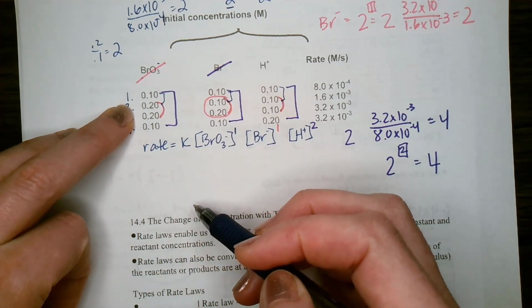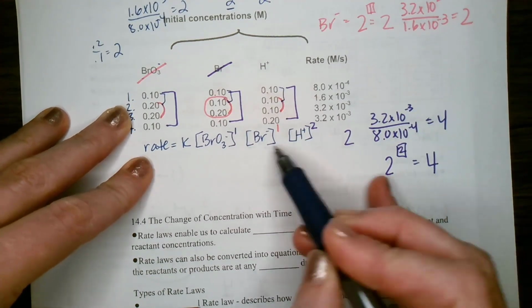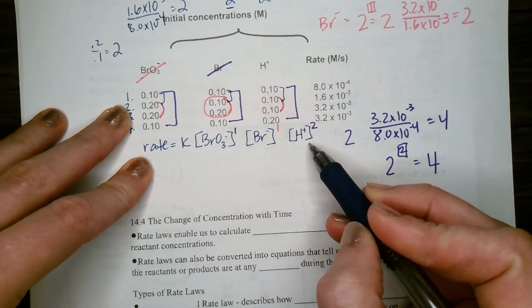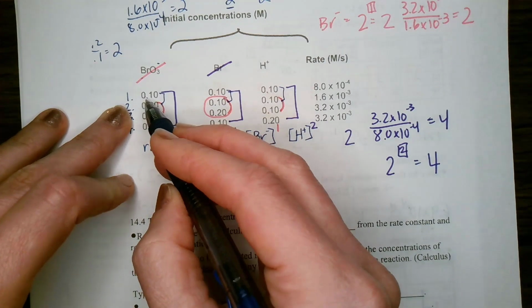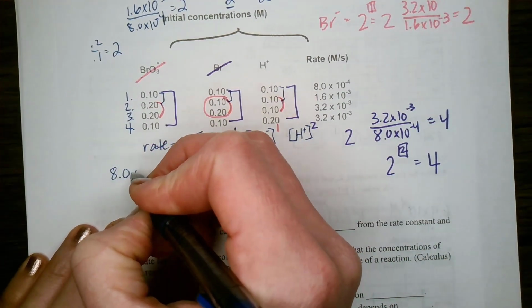And on the page before, it asked us to solve for k. So for no other reason than it's listed first, in trial 1, I'm going to use all of our trial 1 data to fill in all of our information to solve for k.